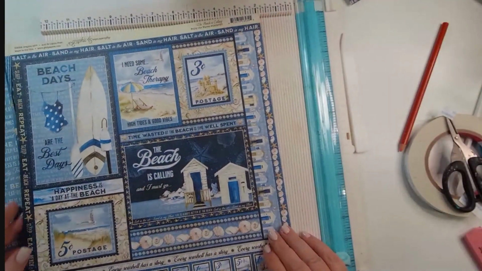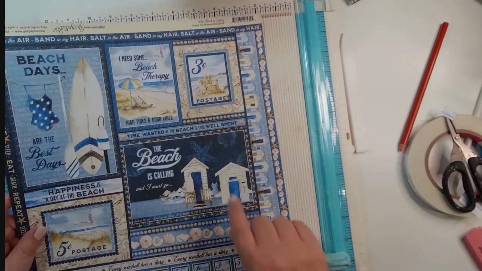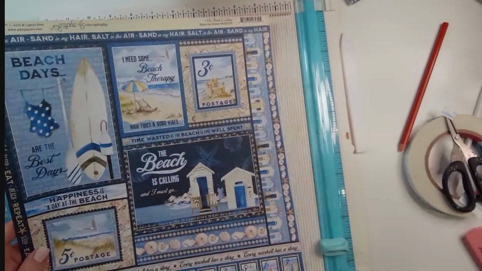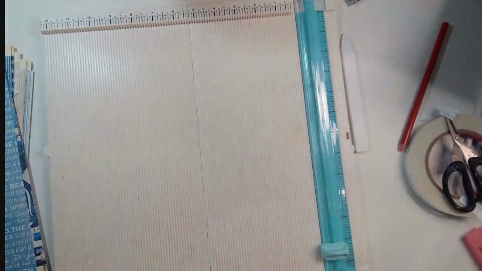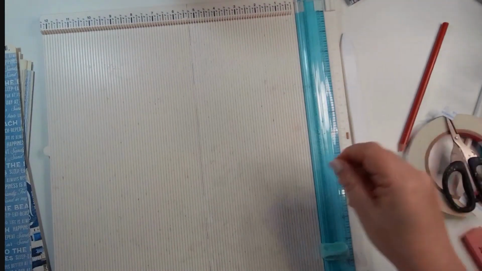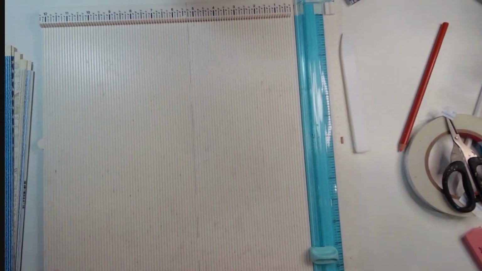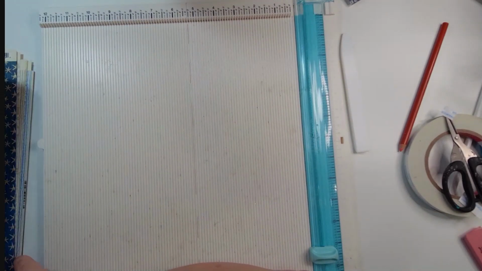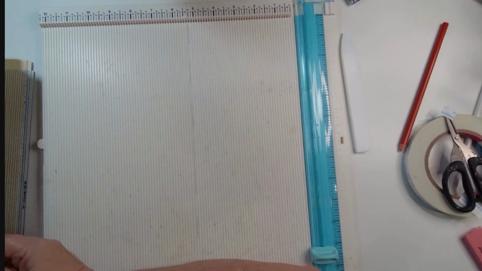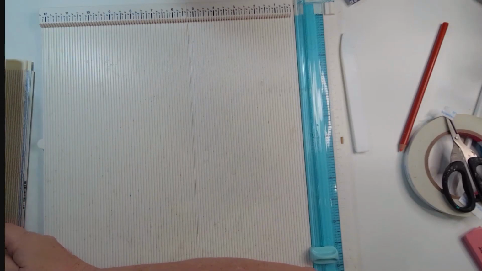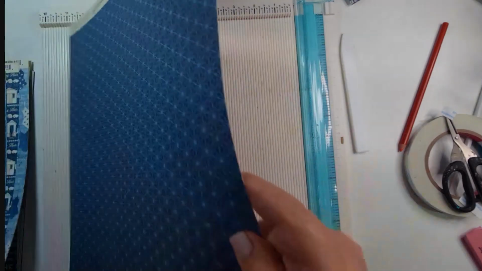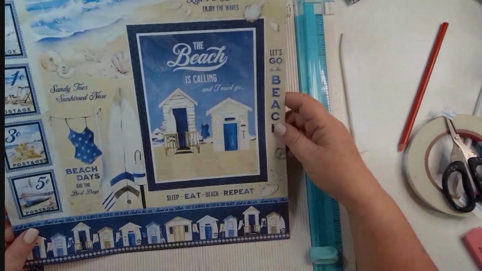See if I can find something interesting here. And I have this one. Okay. I don't have to, because I can use one of the other ones I have. I also have this one.